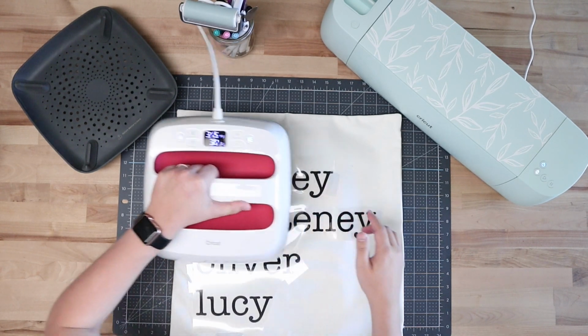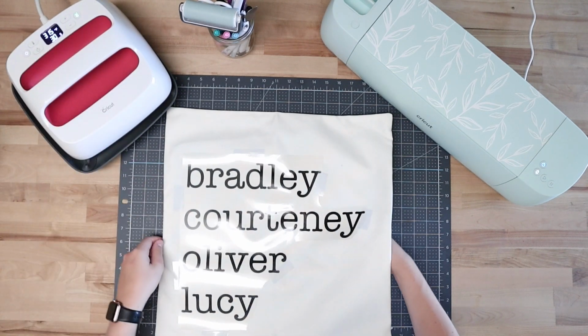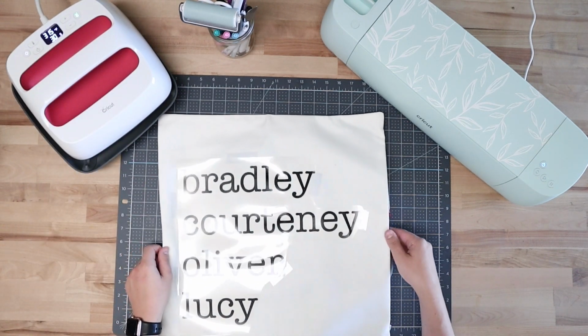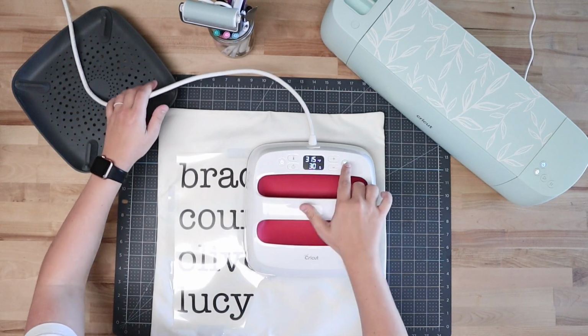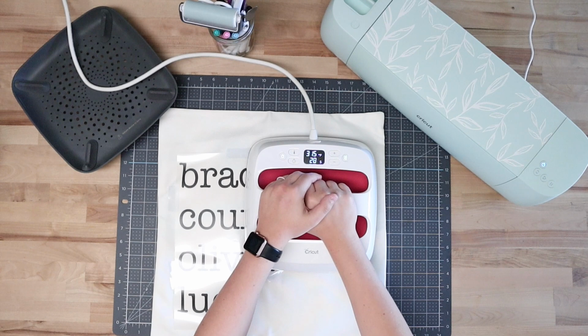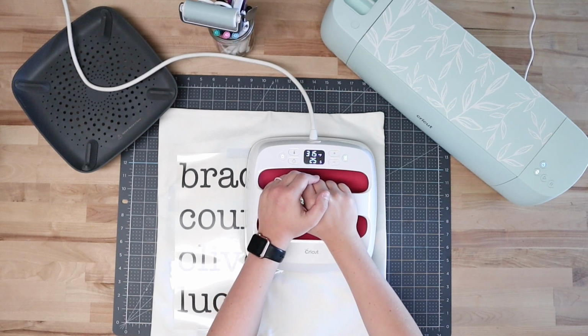Perfect. Oops. And then we have one more section to do, which is just off to the right here. These names. So I adjusted the EasyPress mat again, and now I'm going to place this on top and apply light pressure one last time.